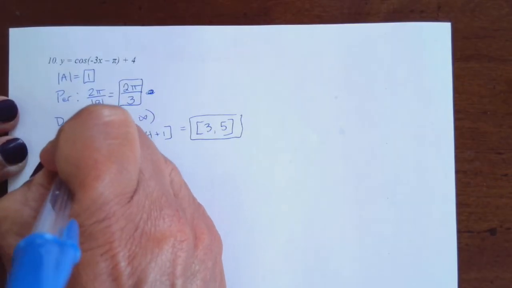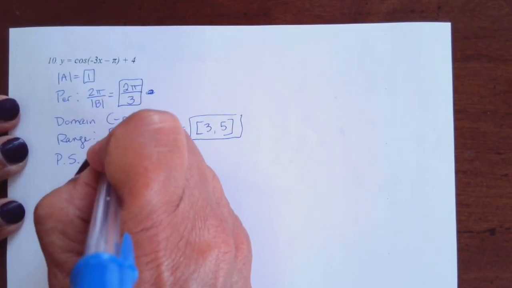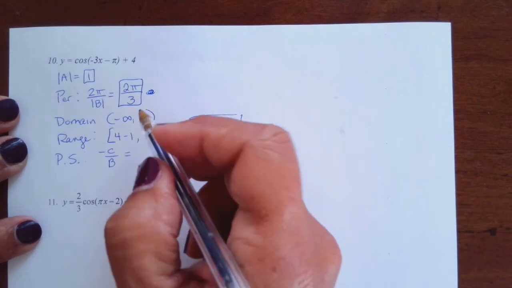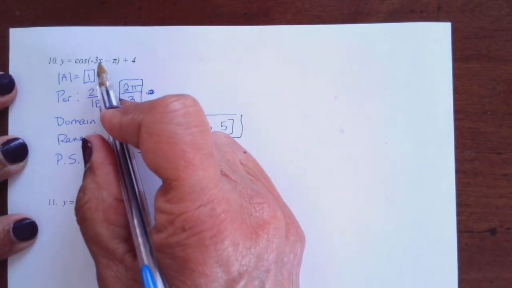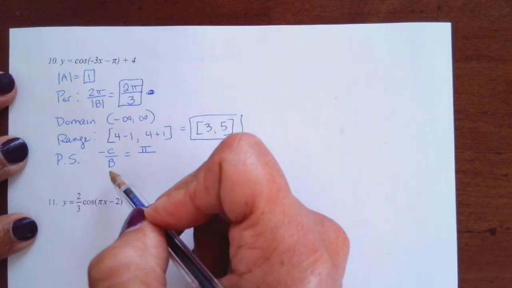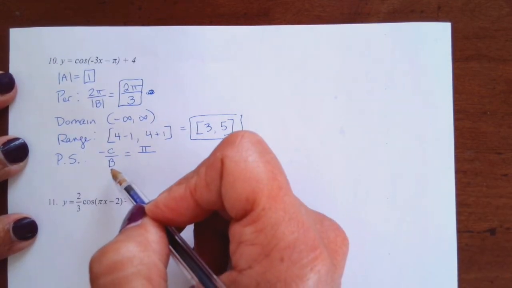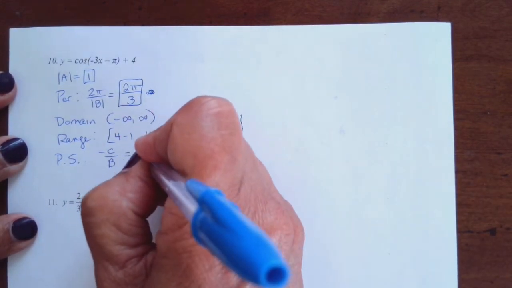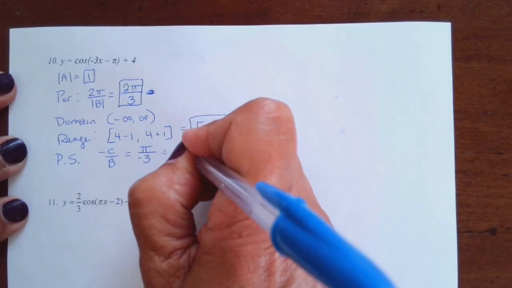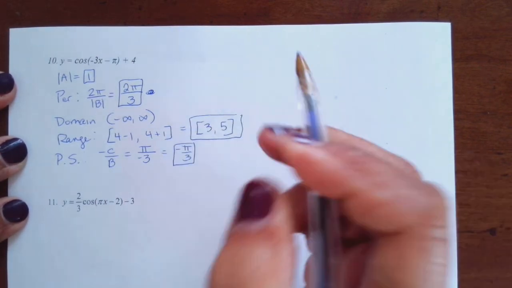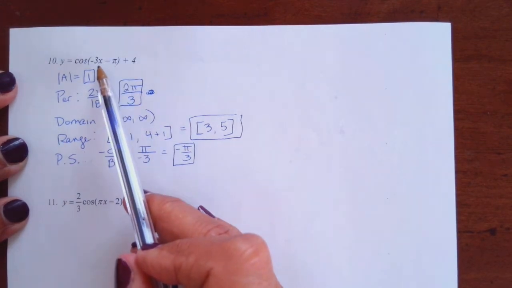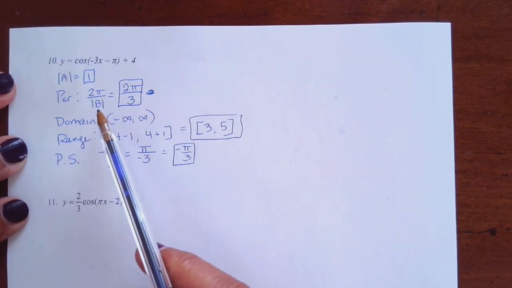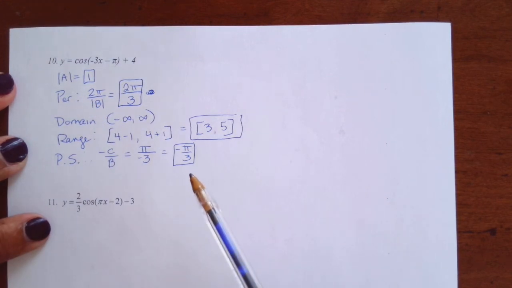Okay, phase shift, -c divided by b. So the opposite of c is pi divided by b. Now, this time b is -3, so we are going to use that. Remember, we don't do the absolute value of b here. So b in this problem is -3. So our phase shift is going to be -pi over 3. So you got to be careful with that. For the phase shift, you always do the opposite of c, but whatever b is. The only time you use positive b is in the period. Okay? So this phase shift is going to be -pi over 3.